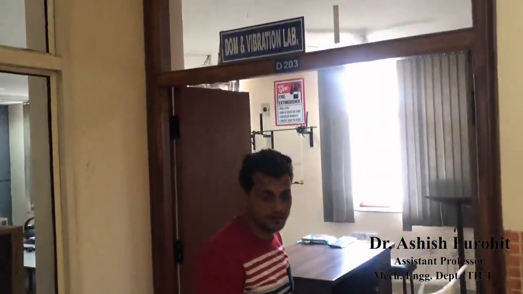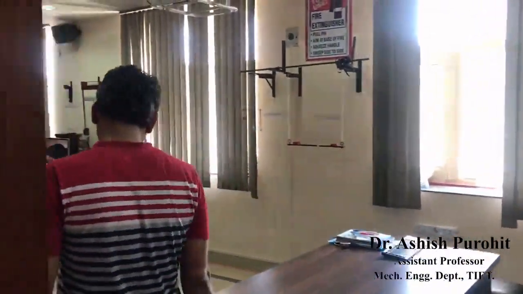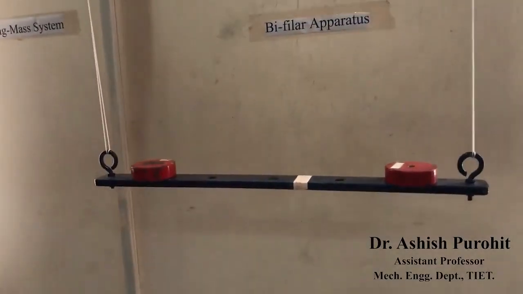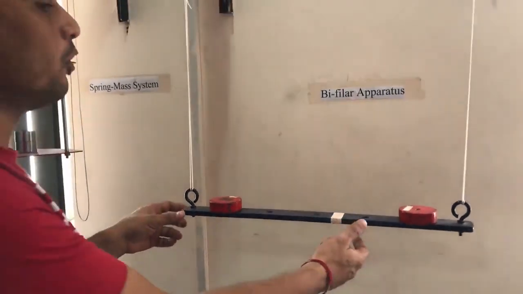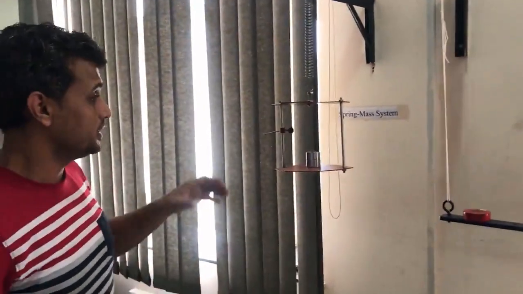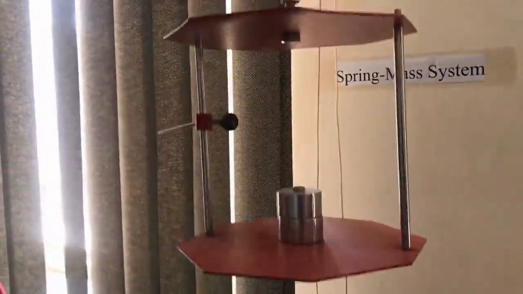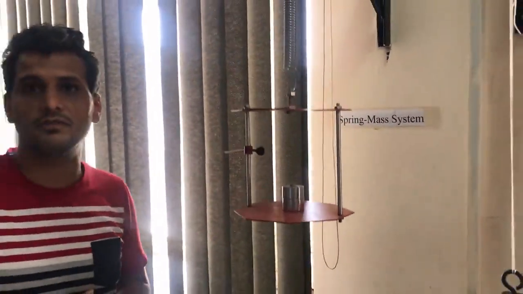Dynamics and vibration lab. This lab is related to the experiments for mechanical engineering vibration. Using this bifilar apparatus, we can find the moment of inertia of any arbitrarily shaped body. This is a very simple spring mass system, and if we give some excitation to this system, we will be able to measure the natural frequency of this system.